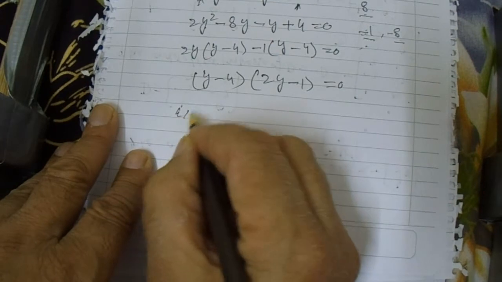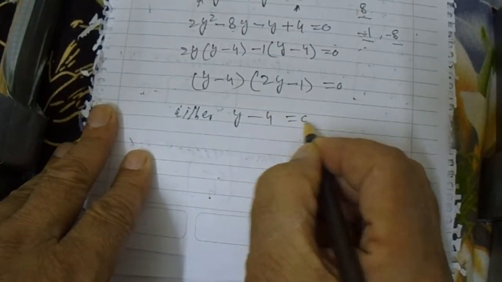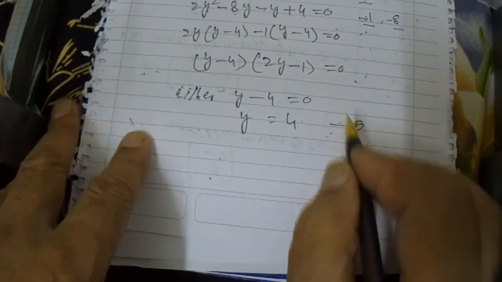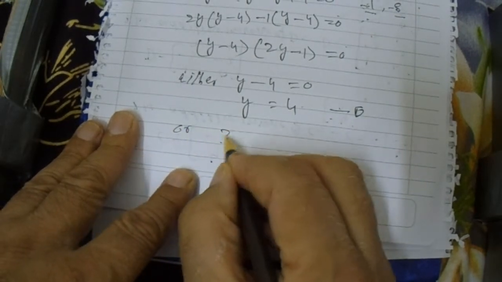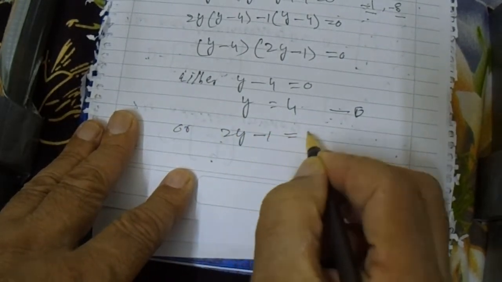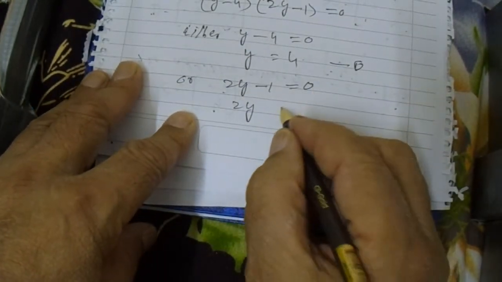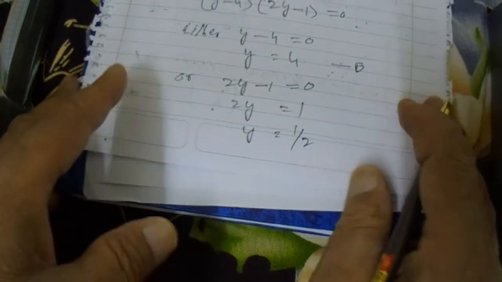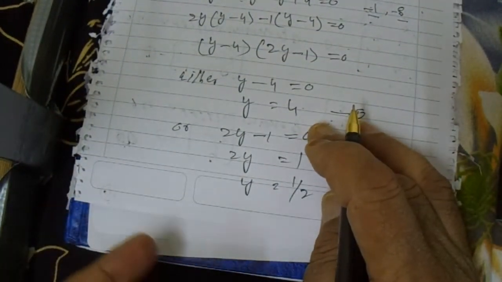Either y minus 4 is equal to 0 and y is equal to 4, or 2y minus 1 is equal to 0, 2y is equal to 1, and y is equal to 1 by 2. Now we have two values, y is equal to 4 and y is equal to 1 by 2.